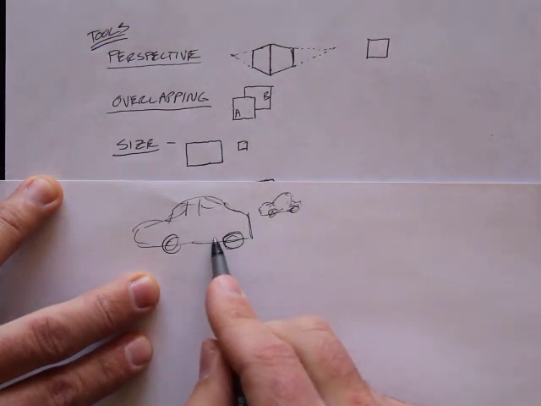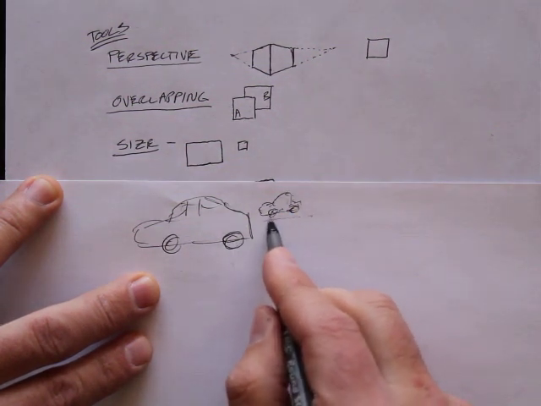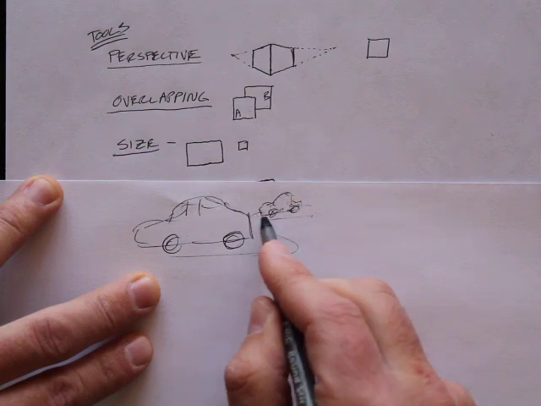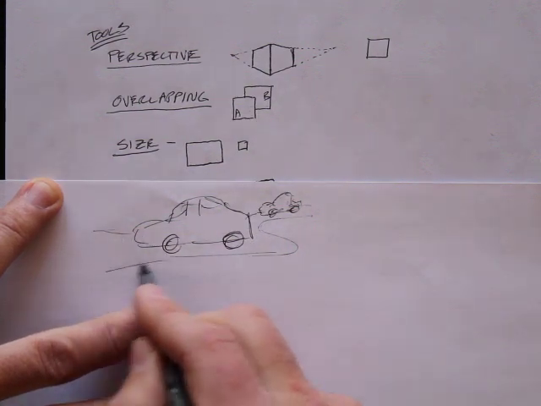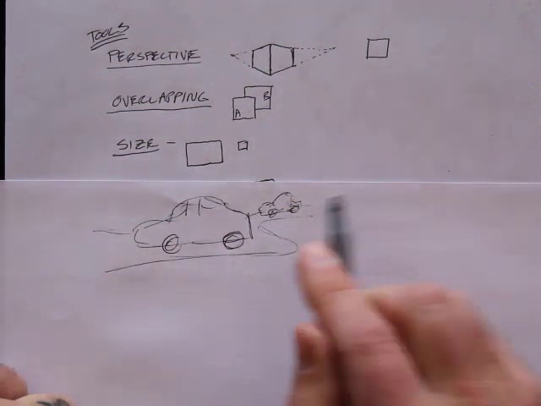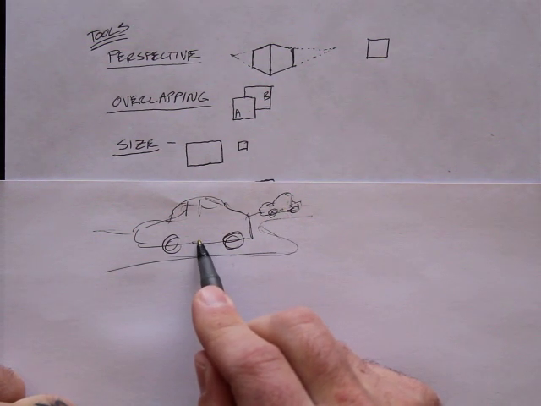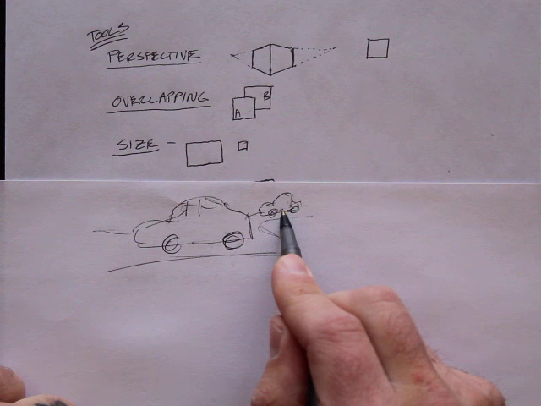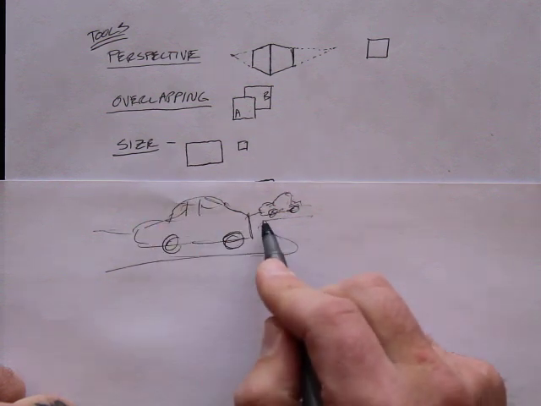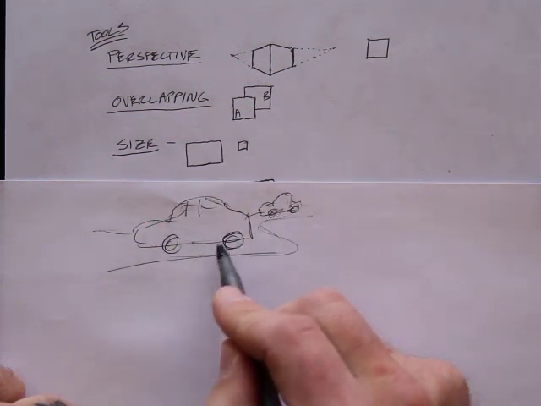This car looks like it's probably in front. Maybe you draw a road like this. But little car, big car, this one looks like it is closer to us, and this one looks farther away. So that is a tool using size to show the illusion of depth.